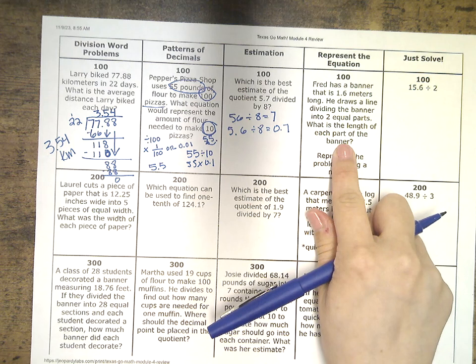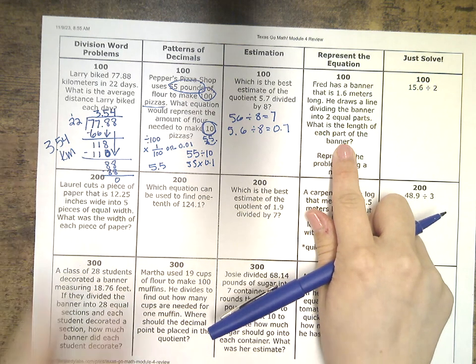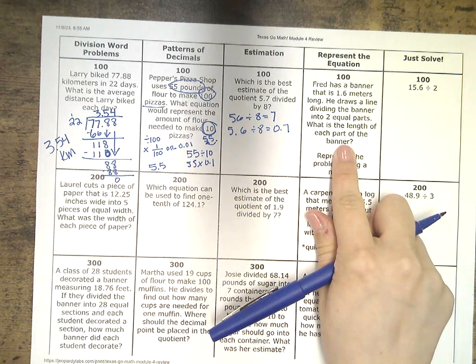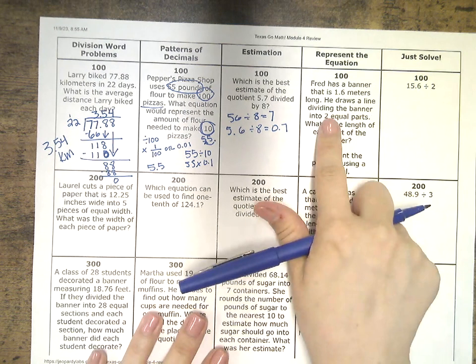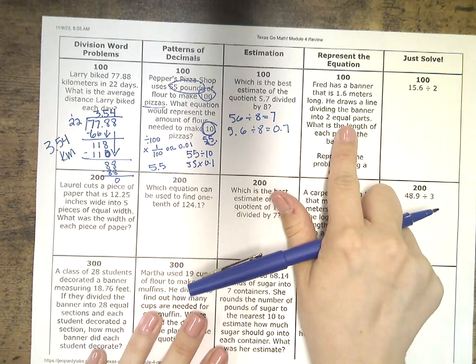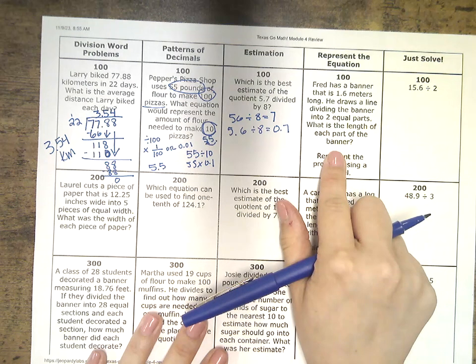This one right here. So whenever I talk about representing the equation, I'm going to go ahead and show you directly what I'm going to do. I'm going to show you exactly what it says. So, banner that is 1 6/10 meters long. He draws a line dividing the banner into 2 equal parts. What is the length of each part of the banner?